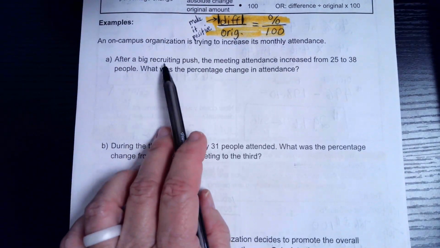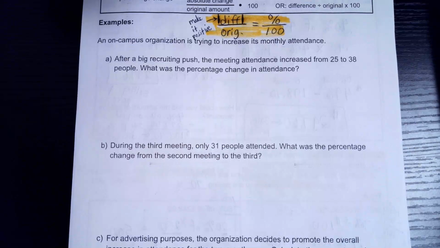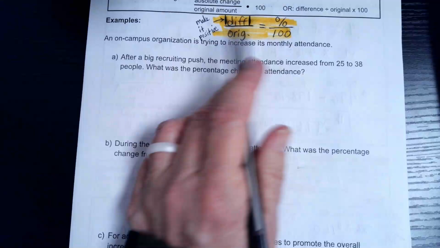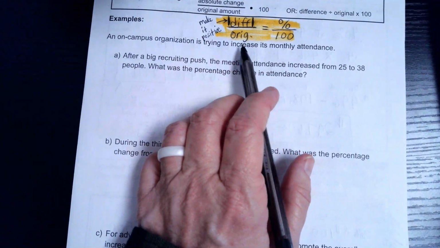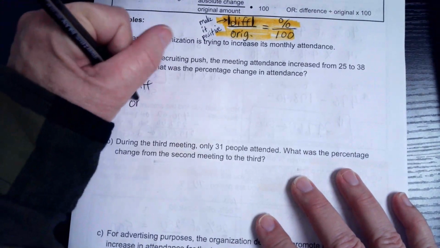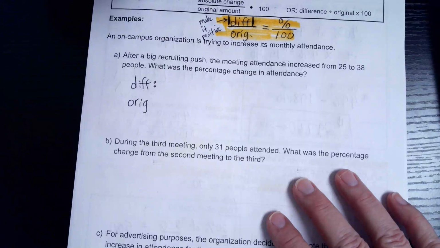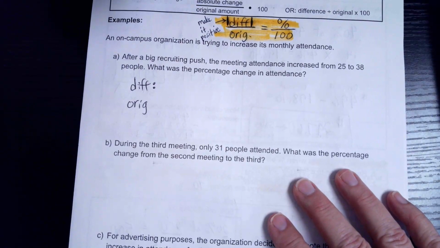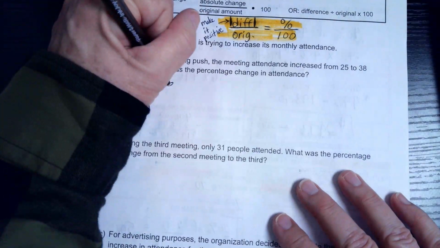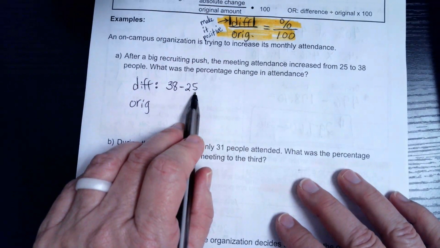After a big recruiting push, the meeting attendance increased from 25 to 38 people. What's the percentage change in attendance? This is the version I'm going to use in every example. First of all, if I want to put the difference over the original, how do I get the difference between the two attendance amounts? I could just do 38 minus 25. If I put the big number first, it's always going to be positive. So what is the difference?